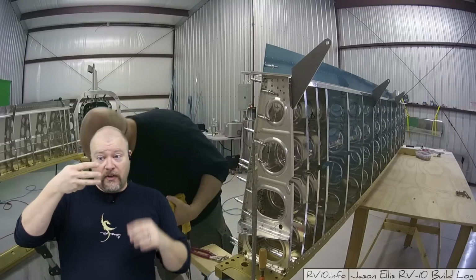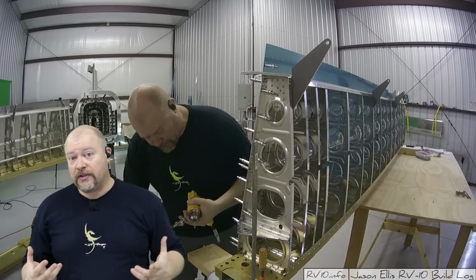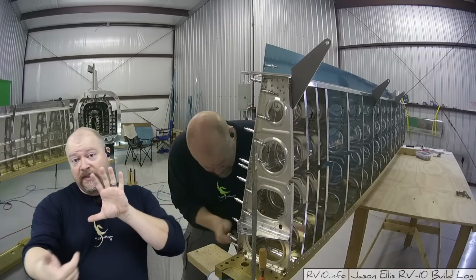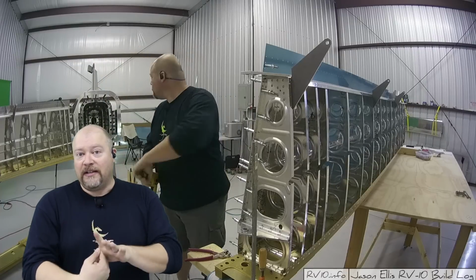Not all of them, by the way, are this. Sometimes it's the top or the bottom hole depending on the nut plate design, so just follow the instructions. But that's what I'm doing here. I'm putting the cleco in from the backside just as a reminder that this hole will be the number 19 hole.